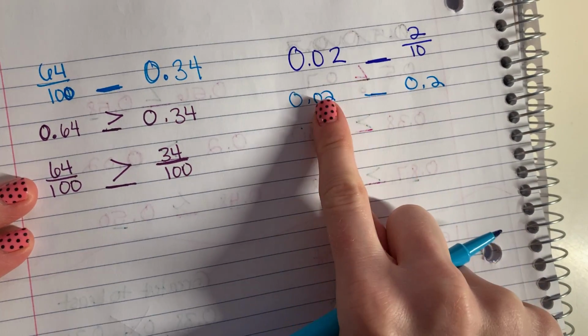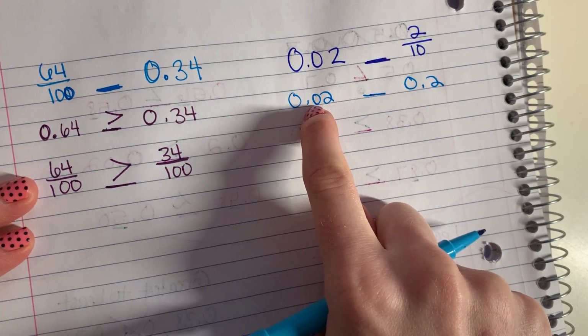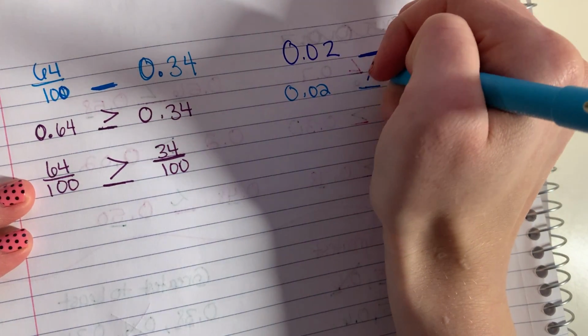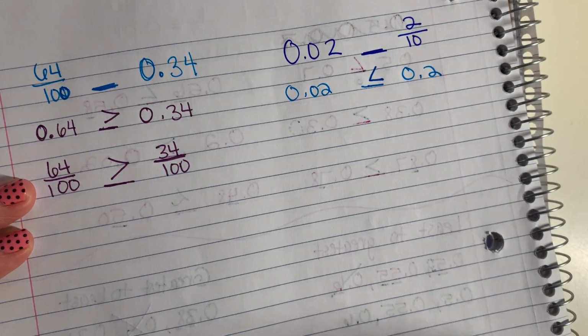They both have a 0 in the ones place, but this has a 0 in the tenths place, and this one has a 2 in the tenths place. So I'm going to say that that's larger.